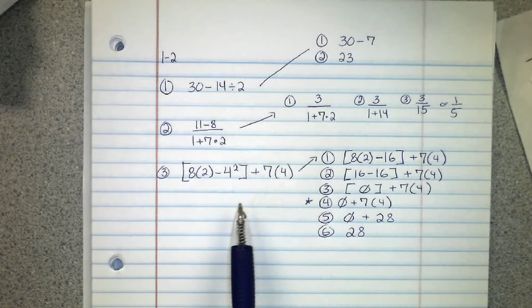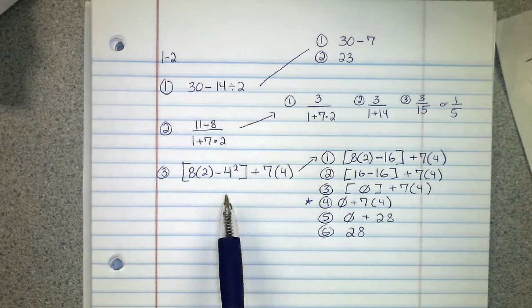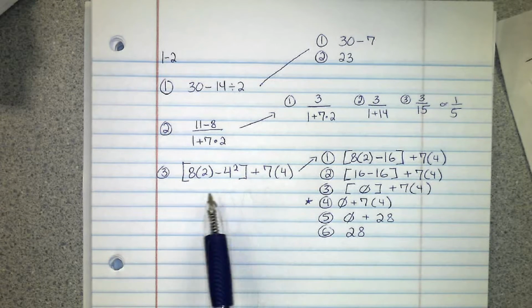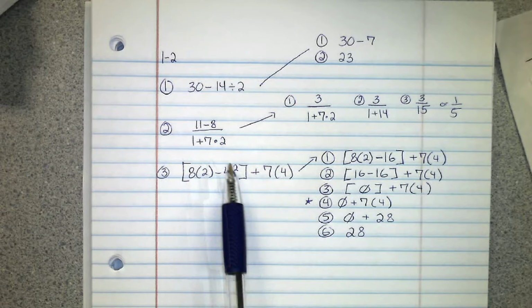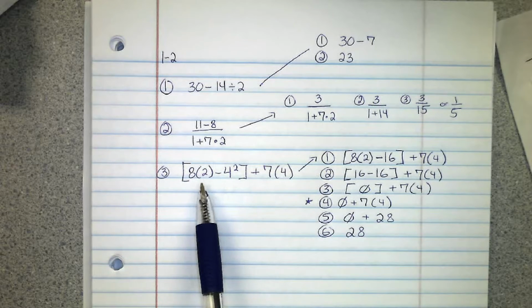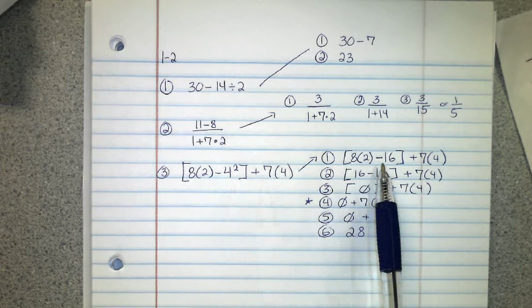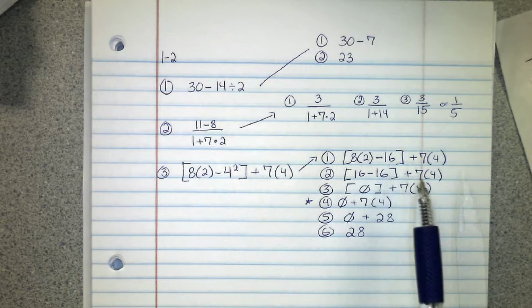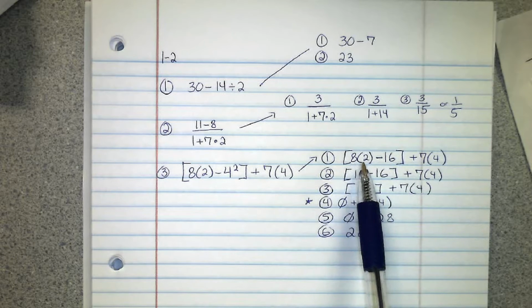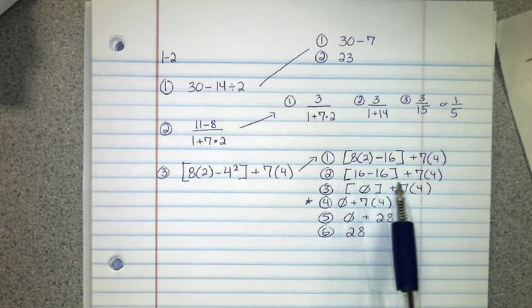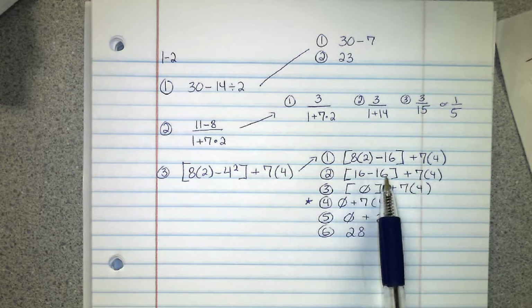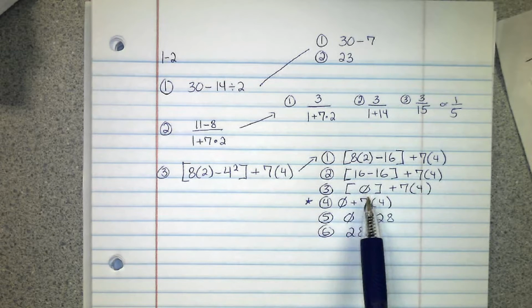Now for this one, remember when you have multiple grouping symbols, you're going to do the innermost first. And if you have multiple sets of innermost, which you won't, at least not on this test, you're going to go with the one on the left first. So we would start right here. So we look inside and we've got 4 squared. 4 squared is 16. So on the next line, we've got 8 times 2. 8 times 2 is 16. Next, 16 minus 16 is 0.